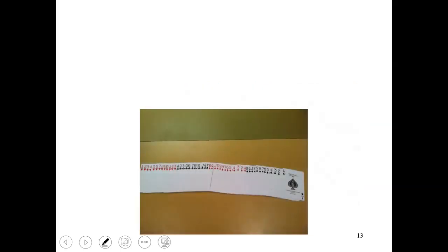What is the likelihood that in one sweeping motion, I can scoop up these cards and they'll come out exactly the way they were before? Well, magicians do that kind of stuff, but I have news for you. It's a trick, just in case you were wondering.